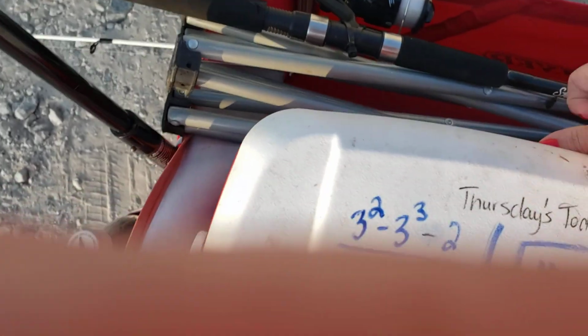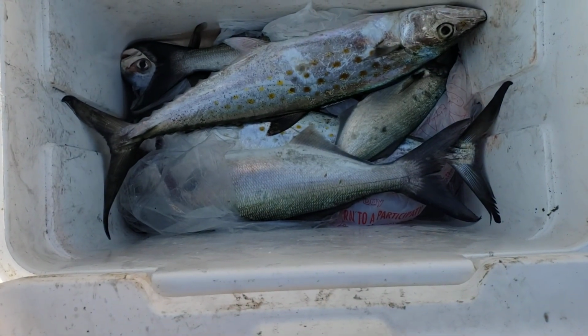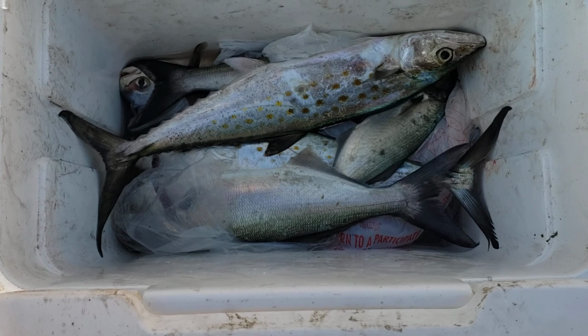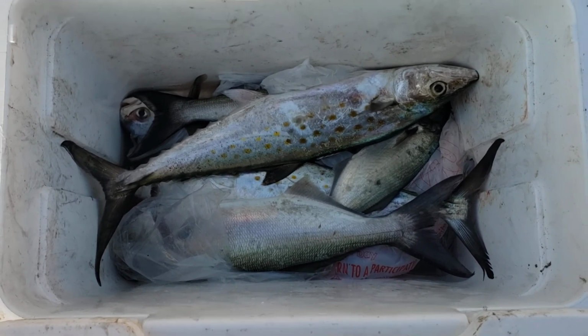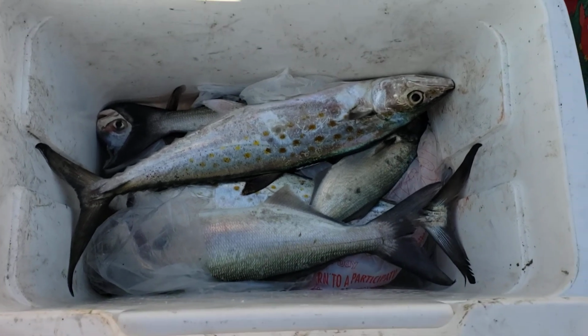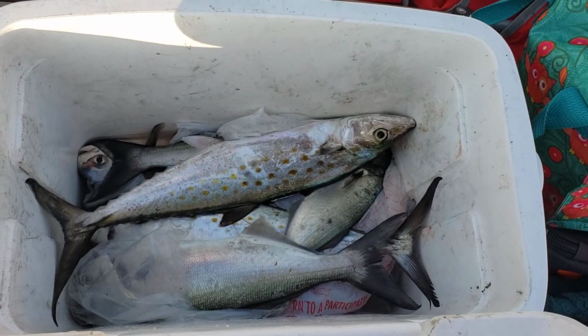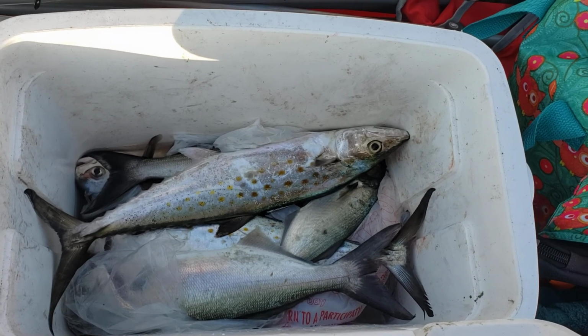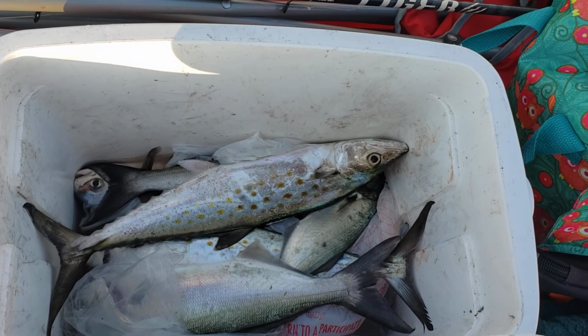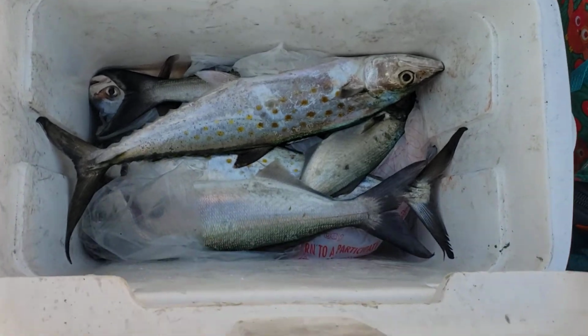Okay, I got that for you, but before we do that, y'all, look what I caught. This was my first time ever using a lure on the pier. Look at those. I got two Spanish mackerels. I got 3 bluefish. I got a spot. And I think I got another big pinfish in there. Oh, there's going to be some good eating this weekend.